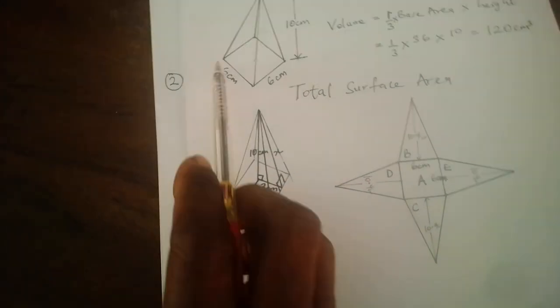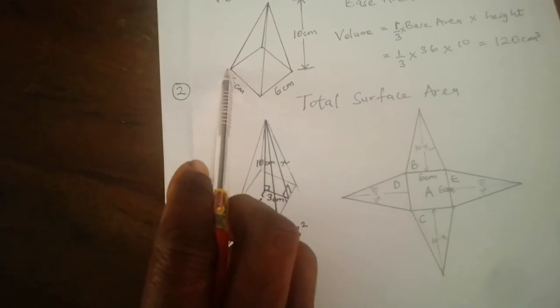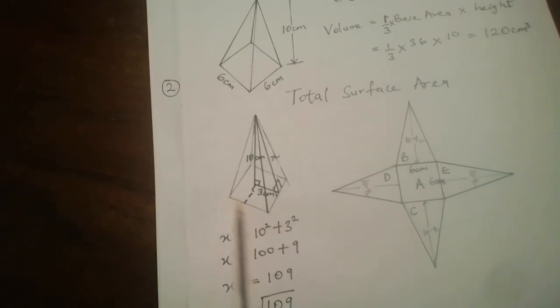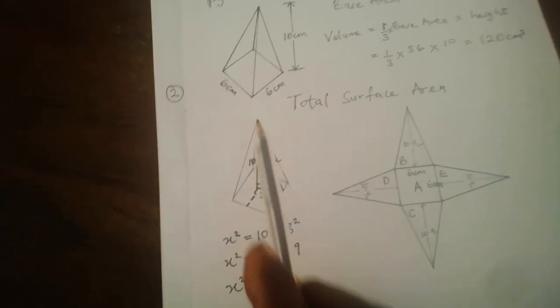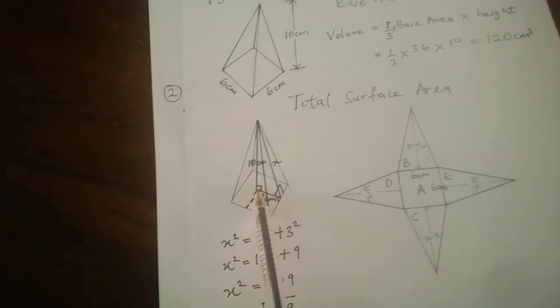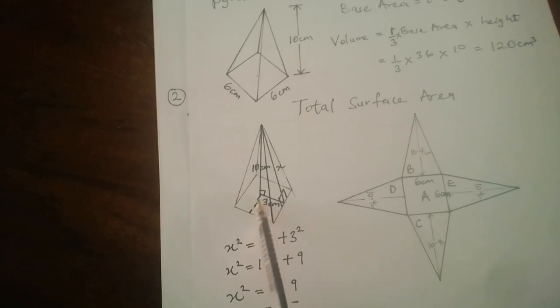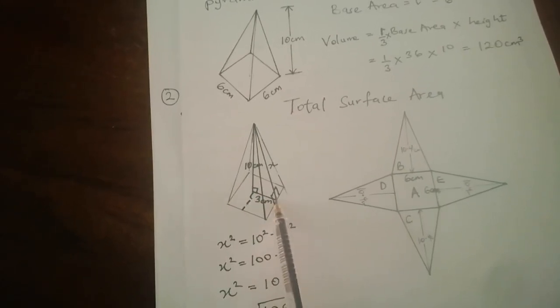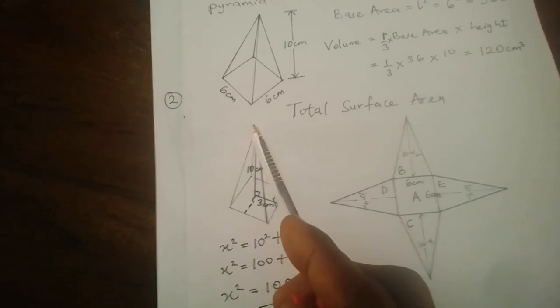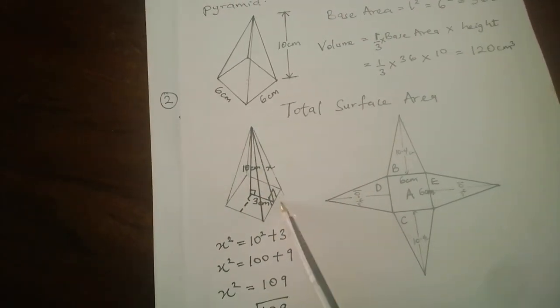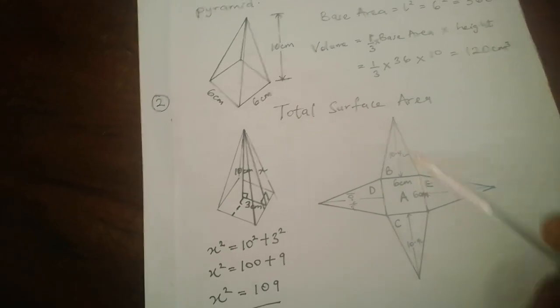Since this side is 6 centimeters, the vertical height will form at the center, so from the middle to this edge gives us 3 centimeters. So we have a right angle triangle here to get this particular height.